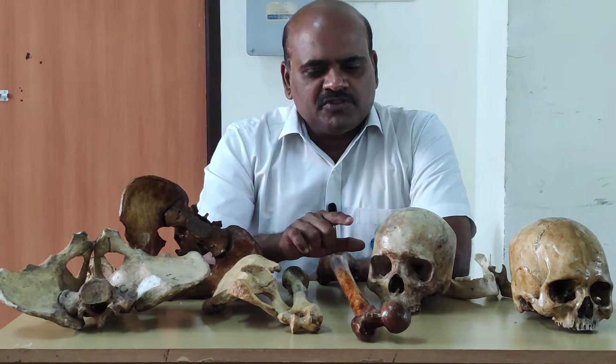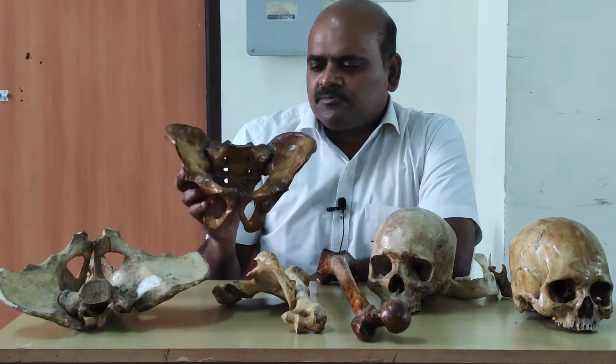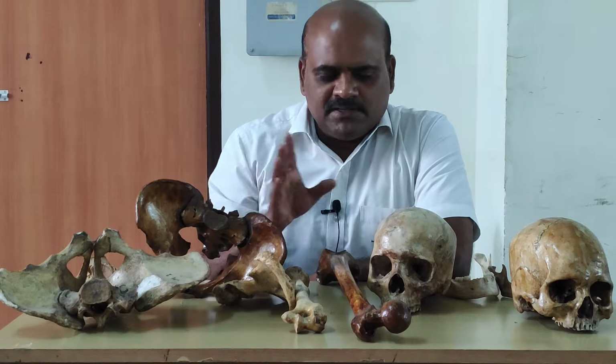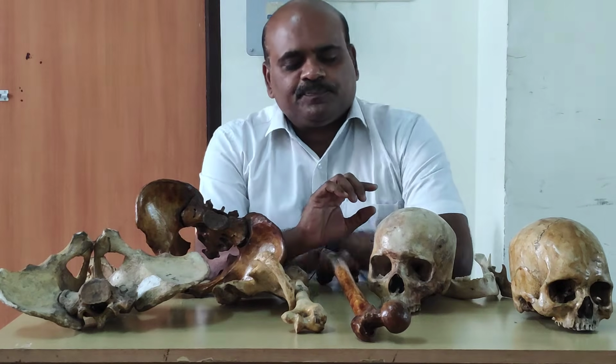Already I told in the previous video, if the entire skeleton is available, 100%. From the pelvis, 95% accuracy, which is the most reliable because it is modified for parturition. And next comes the skull with 90%, femur 80%, pelvis and skull together 98%, pelvis and long bone together 98%, like that.